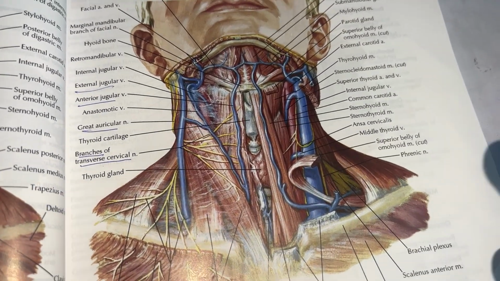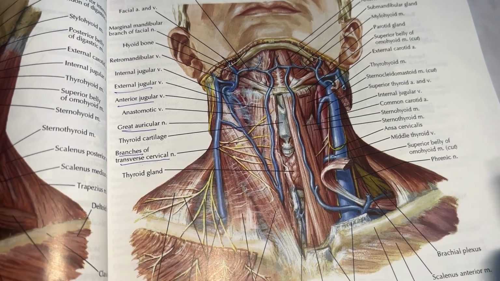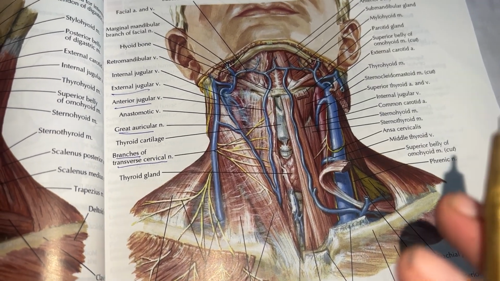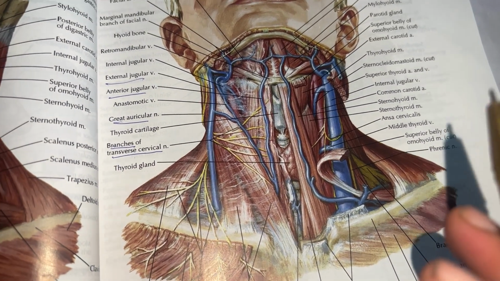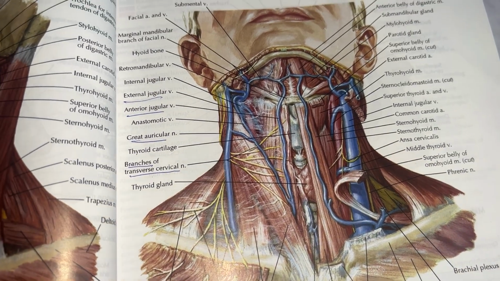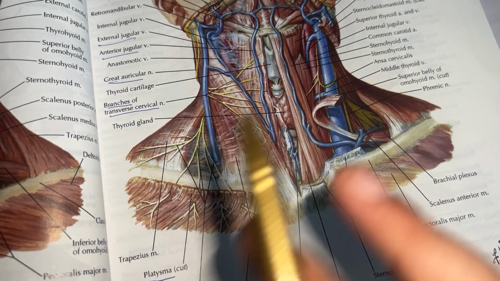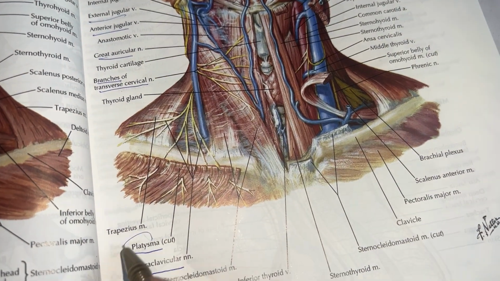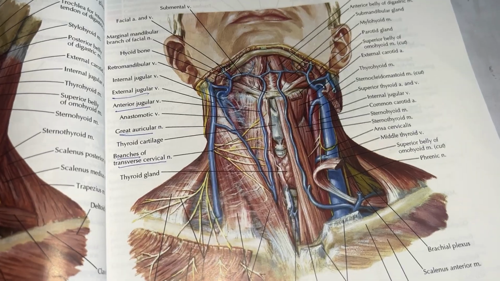The superficial fascia of the posterior triangle has cutaneous branches of the cervical plexus, the external jugular vein and the platysma muscle. So the platysma muscle is located in the superficial fascia of the posterior triangle.